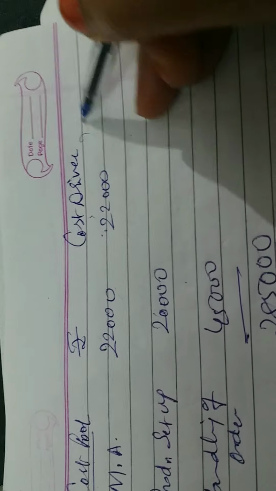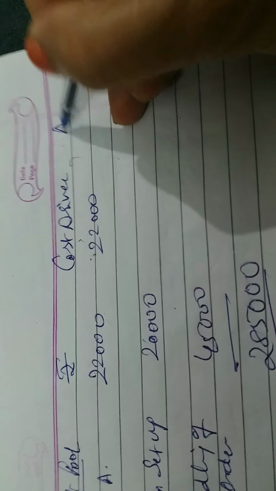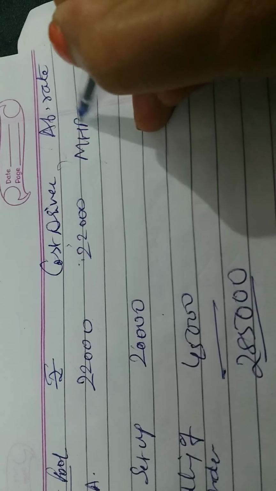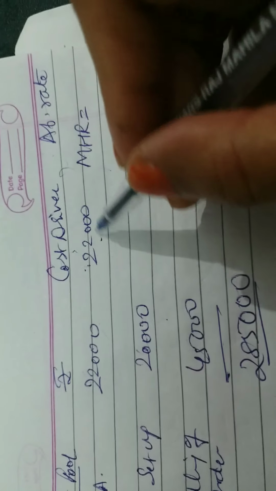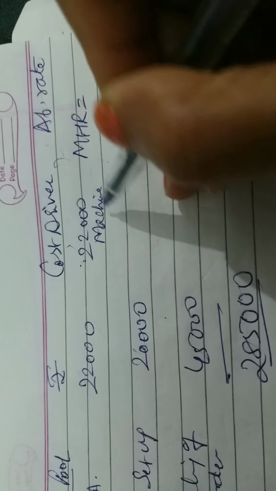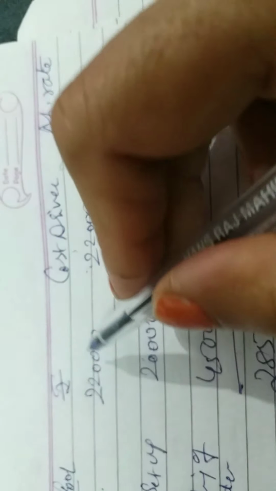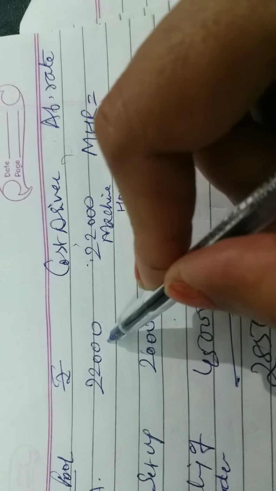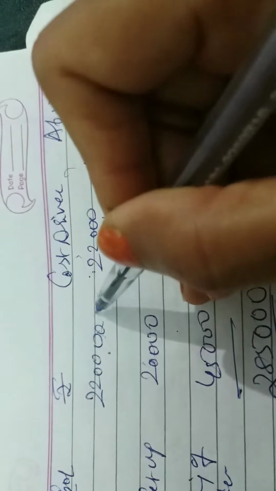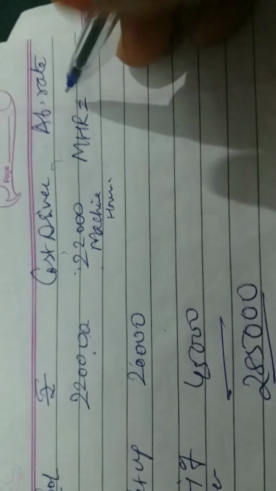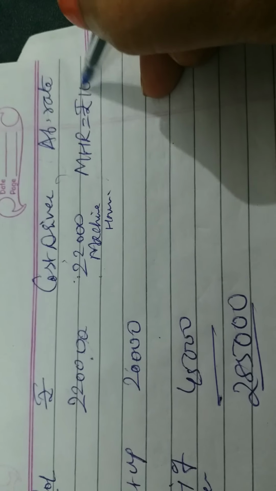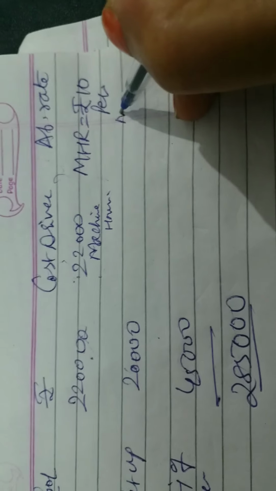So here we calculate the absorption rate. And what will it be called here? It will be called machine hour rate. Why? Because it is divided by the machine hours. So 2,20,000 divided by 22,000. So it is rupees 10 per machine hour.